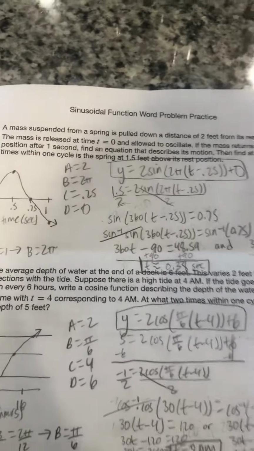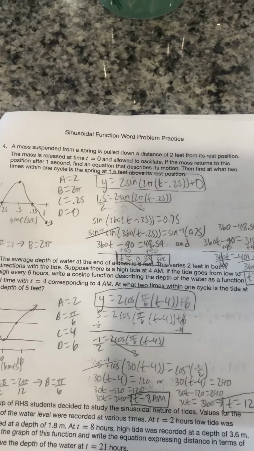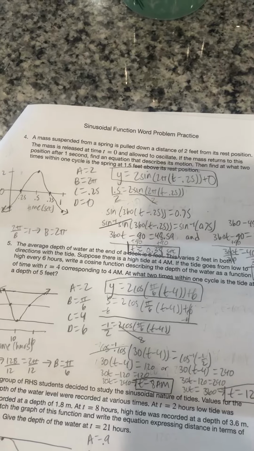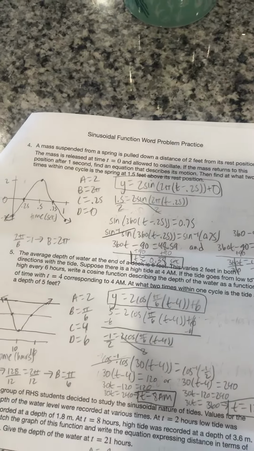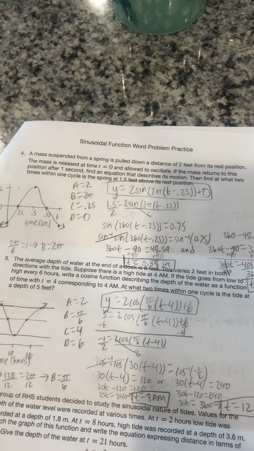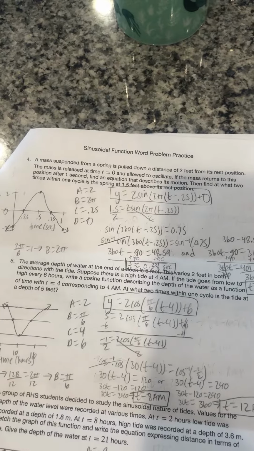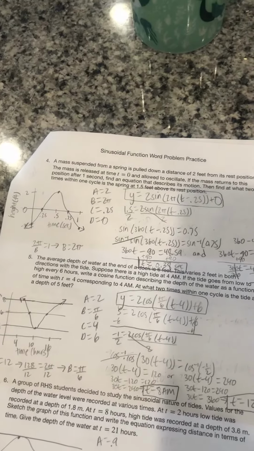Number 4, a mass suspended from a spring is pulled down from a distance of 2 feet from its rest position. The mass is released at time t. If it returns to its position after 1 second, find an equation that describes its motion. Then find out what 2 times within 1 cycle is the spring at 1.5 feet above its rest position. So above its rest position, you're going to have 1.5 feet, and you're looking for 2 different times.